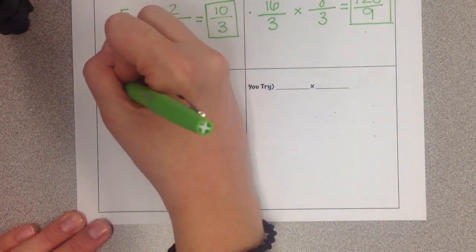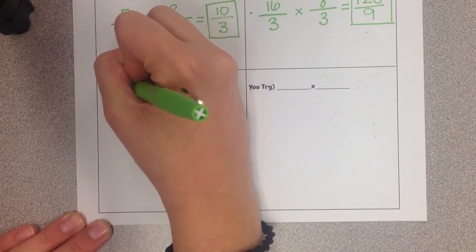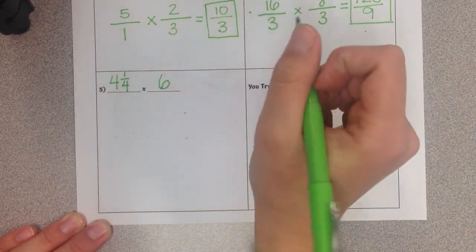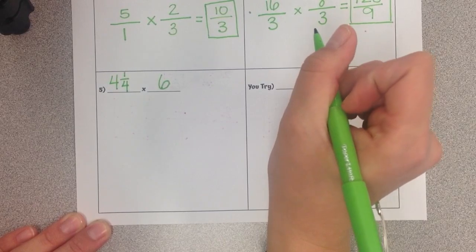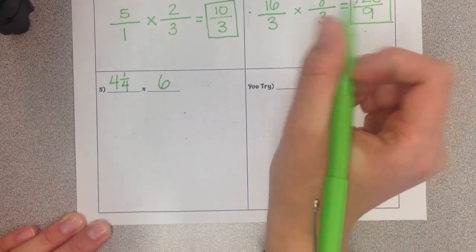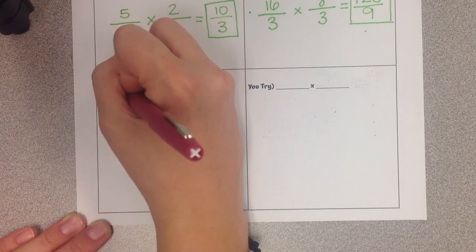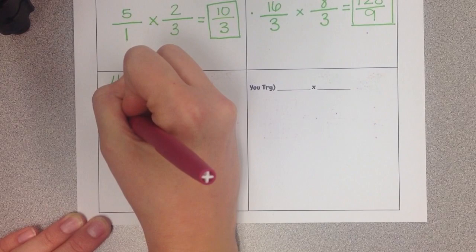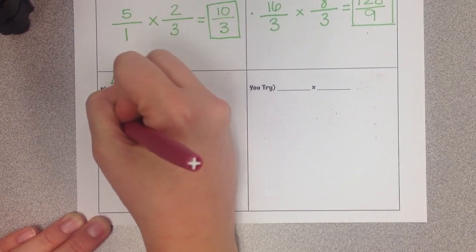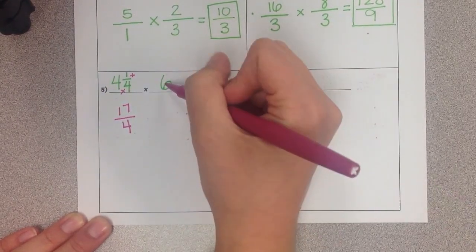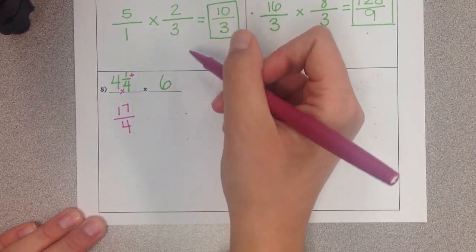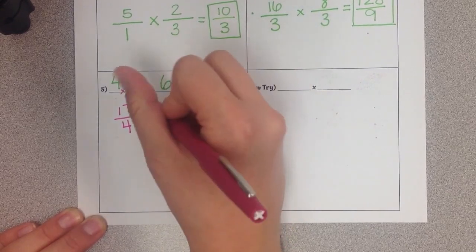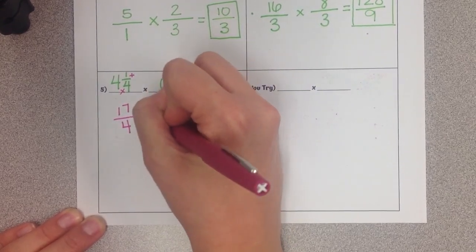Example 5, I have 4 1/4 times 6. Okay, so I need to convert these to improper fractions. Okay, so for 4 1/4, I have 4 times 4 equals 16, plus 1 is 17. My denominator stays the same. And when I have a whole number, to make this an improper fraction, I just need to put this whole number over 1. So this becomes 6 over 1.